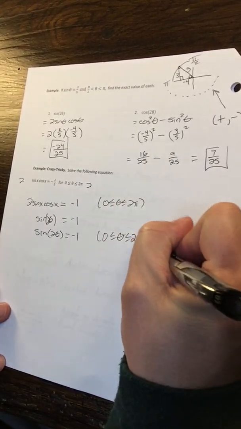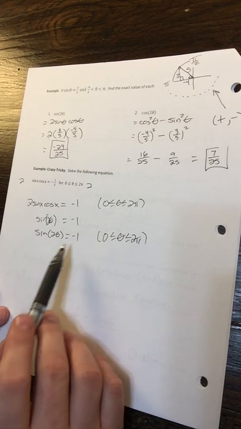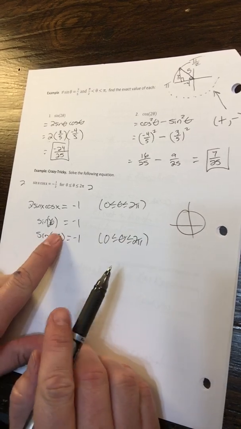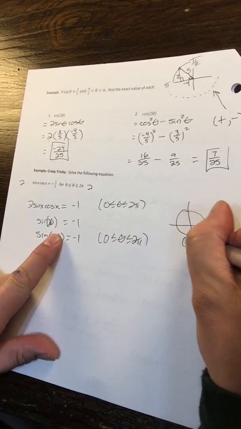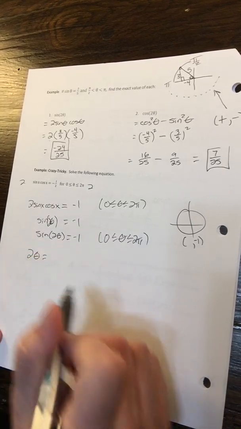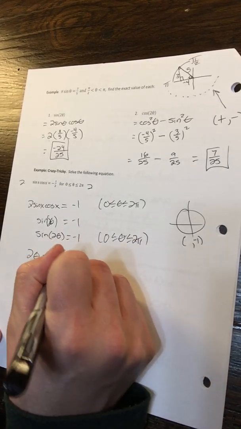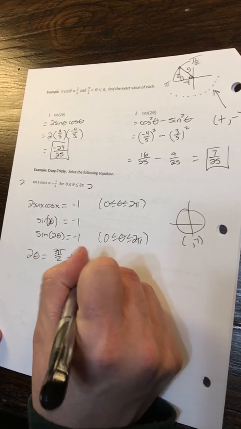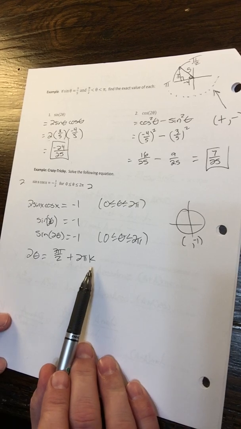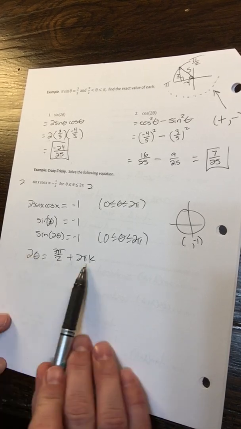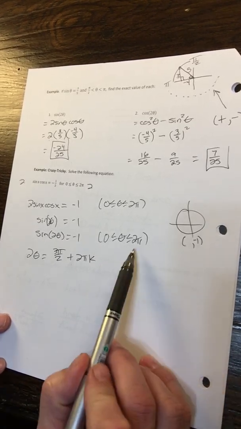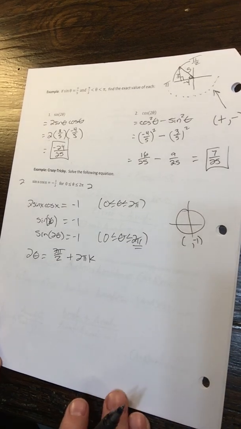So we've played the rest of this game before. You've solved this before. So where is 2 theta, where's the sine of an angle equal to -1? Sine is the y value, so that -1 is down here. So I'm going to say that 2 theta is equal to 3 pi over 2 plus 2 pi k is how I start these crazy problems off. And then I'm going to divide by 2, and then I'm going to put in k equals 0, k equals 1, k equals 2, and I'm going to keep going until I find angles that are too big.